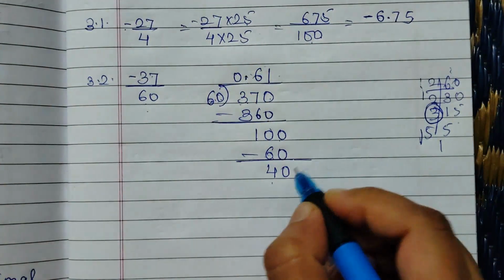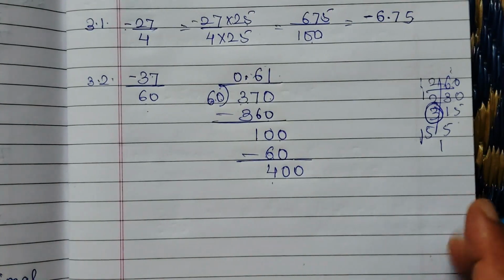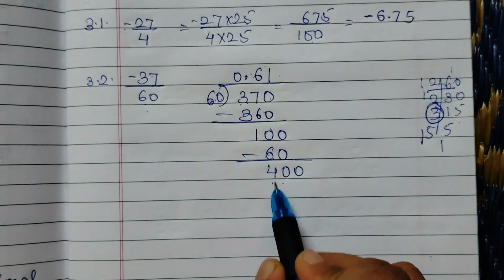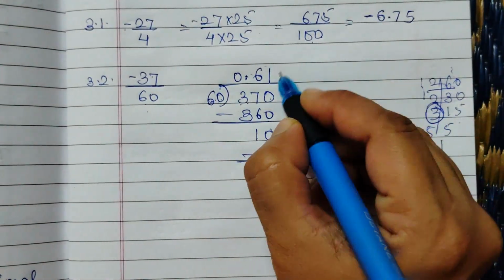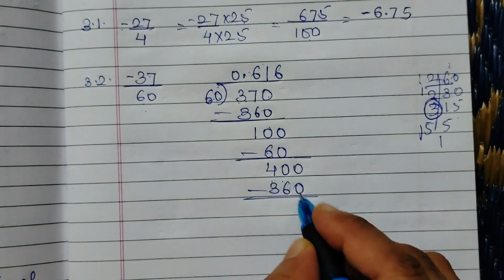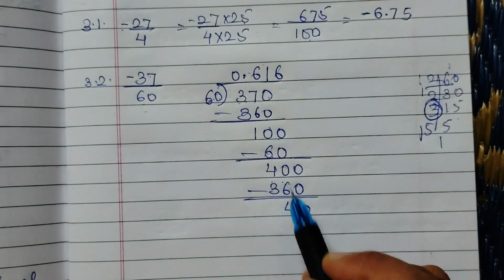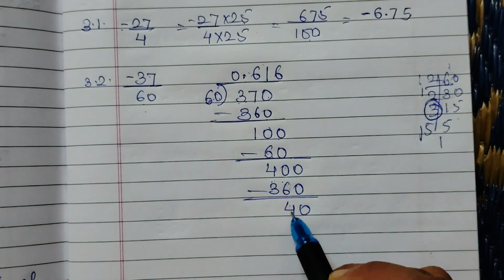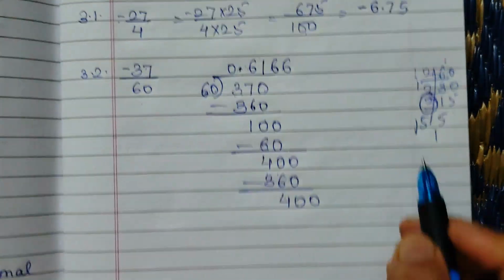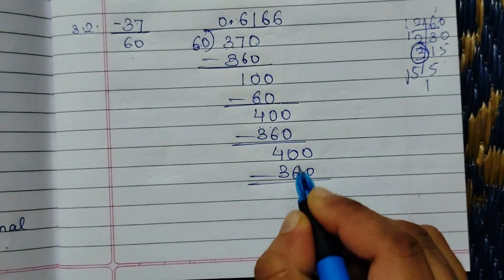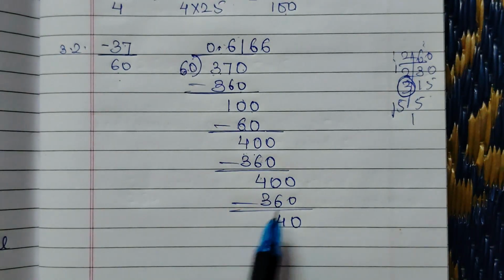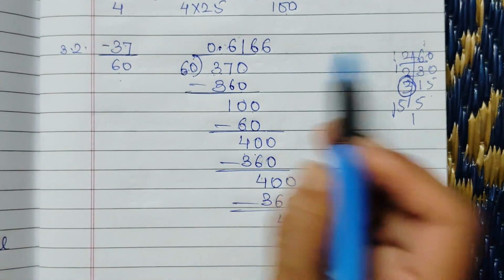Now the decimal point is there, so I put one more 0 over here. Now again 6 sixes are 36 and 6 sevens are 42. If I write 42, it will become 420, right? So I write 60 into 6 only. 60 into 6 is 360. After subtracting this, I get 40. Again the point is there, so 0 will come, and then again it will repeat. 60 into 6, 360. Again 400 minus 360 will give you 40. So this 400 is repeating now, right? So only my 6 is repeating.